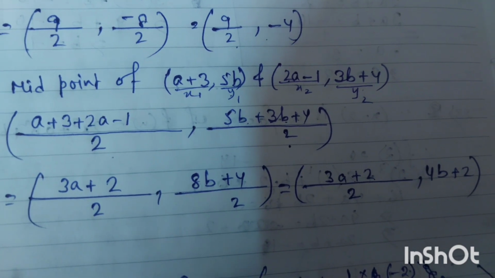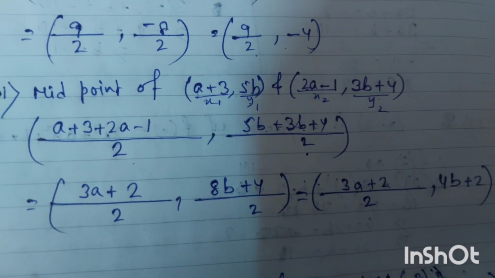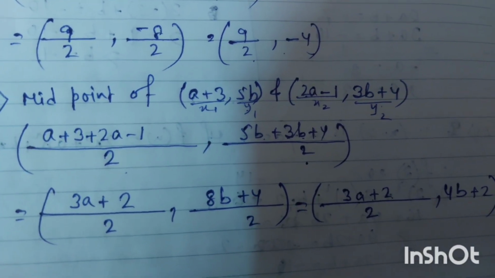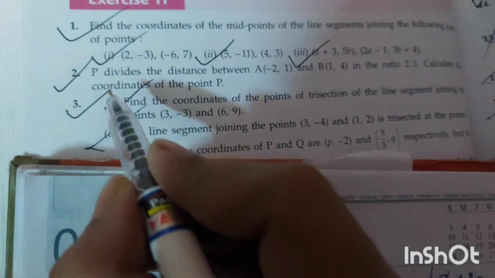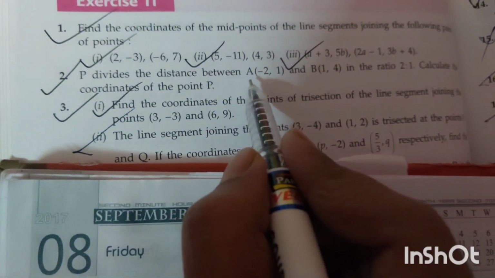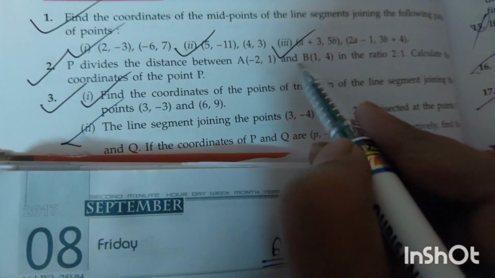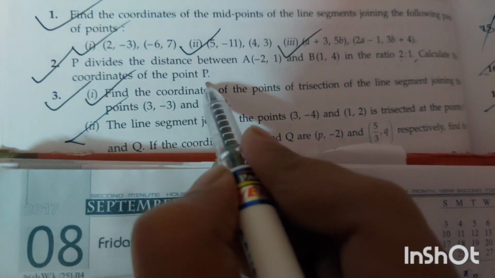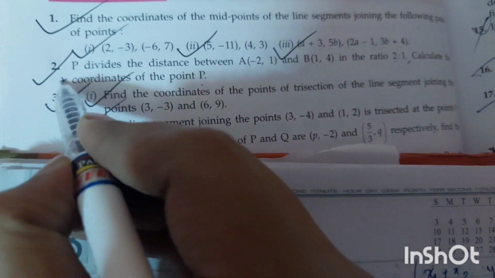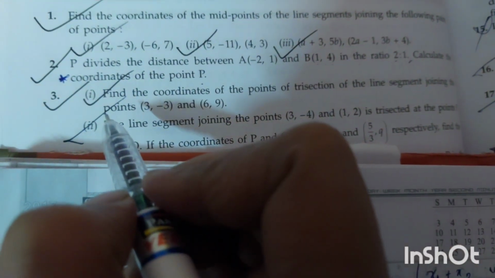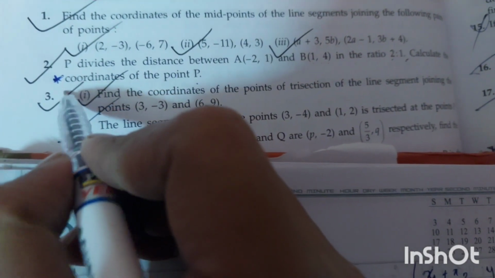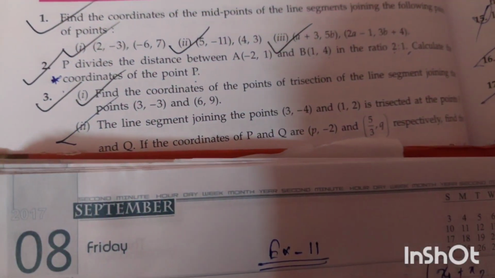Okay, now come to the second sum. In the old book, the sum is this: P divides the distance between A (minus 2, 1) and B (1, 4) in the ratio 2:1. Calculate the coordinates of the point P. So this sum will be replaced by another sum in the new printed book, the new edition of M.L. Agarwal. So first I will solve this sum, then I will solve the new sum.